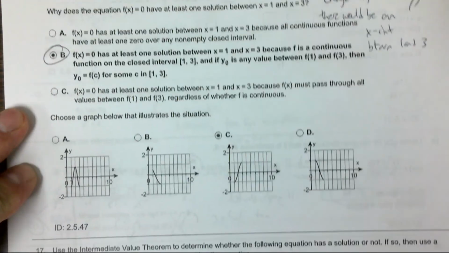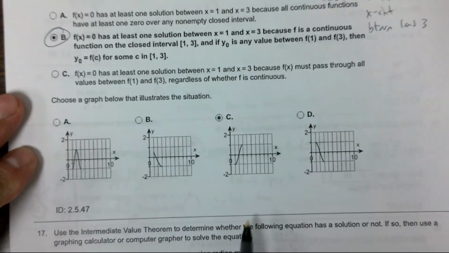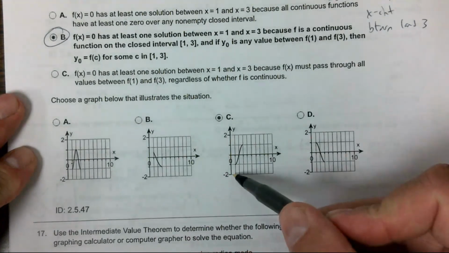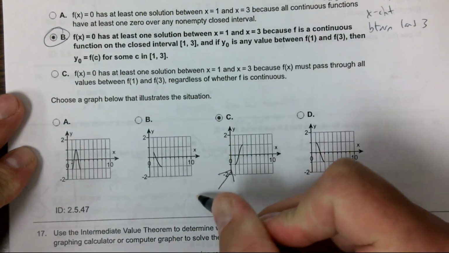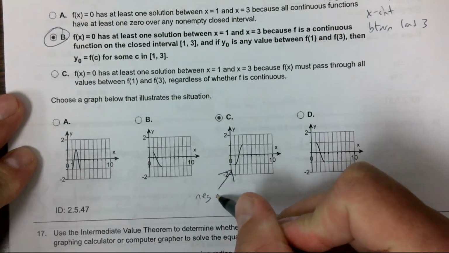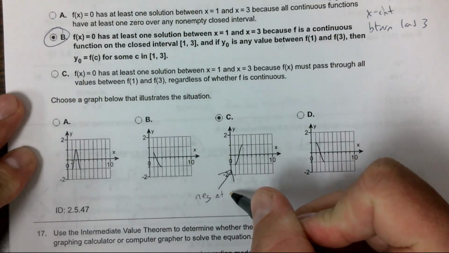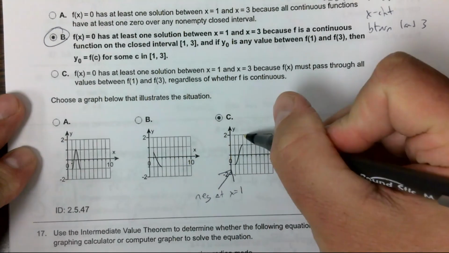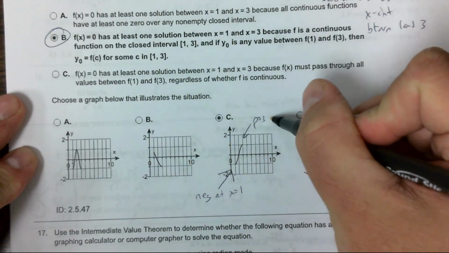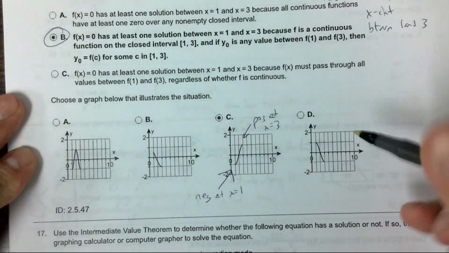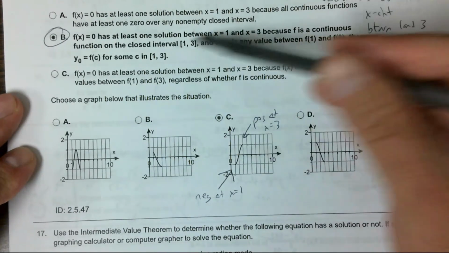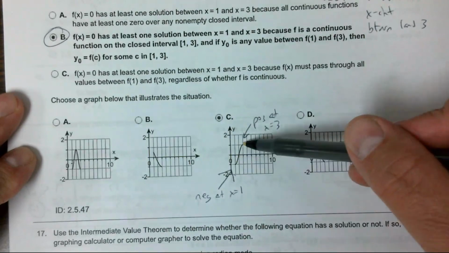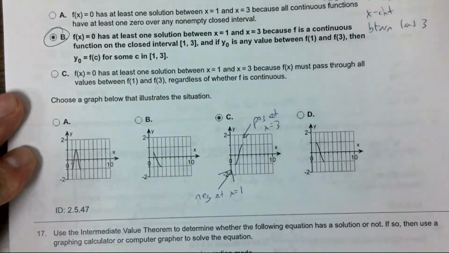But basically the graph looks like this, that you need to choose where it's down and then up. So it's negative at x equal 1, and it's positive at x equal 3. And so it fits the definition for it being a sign change, so there's an x-intercept.